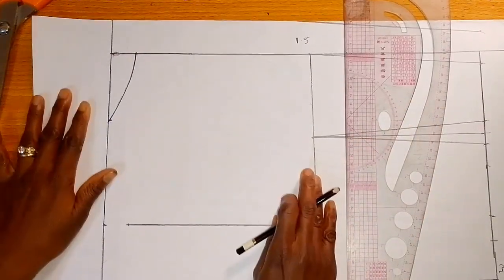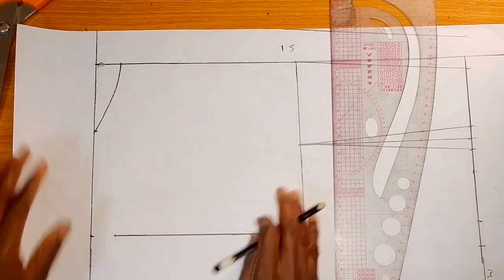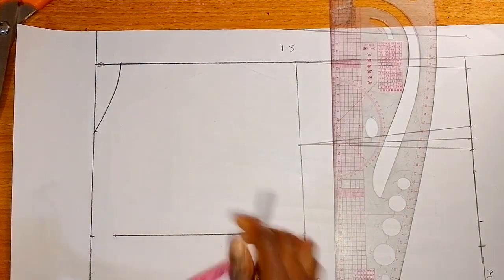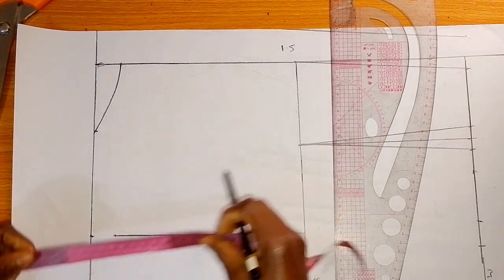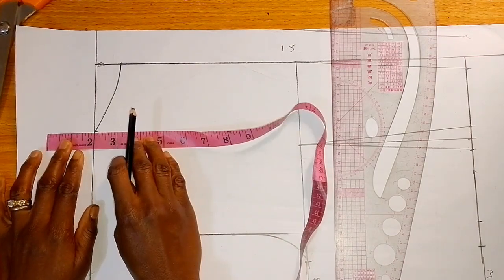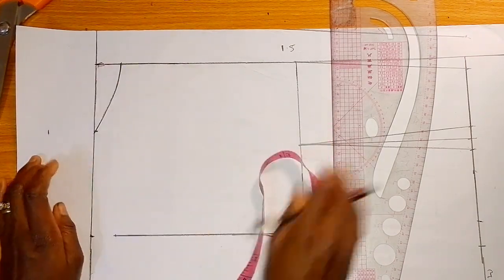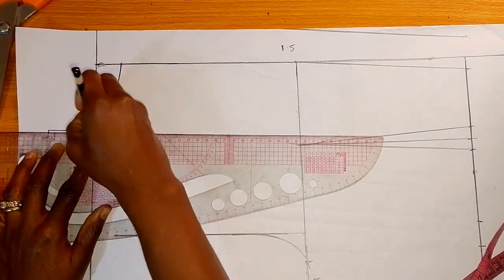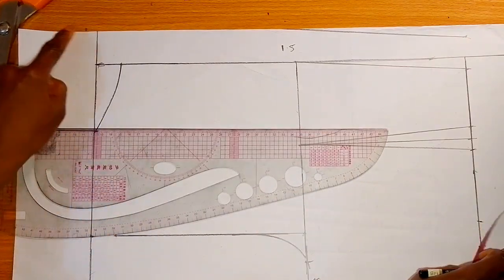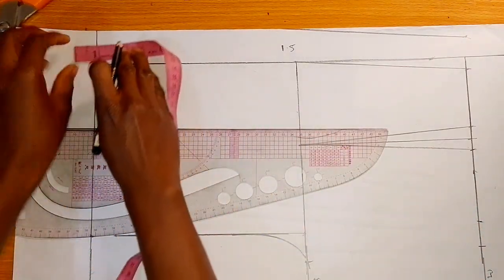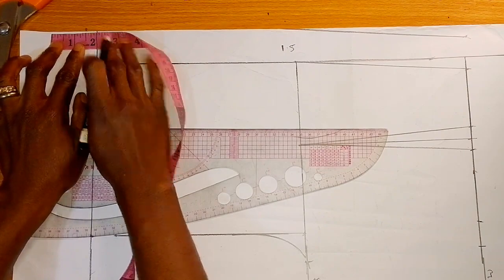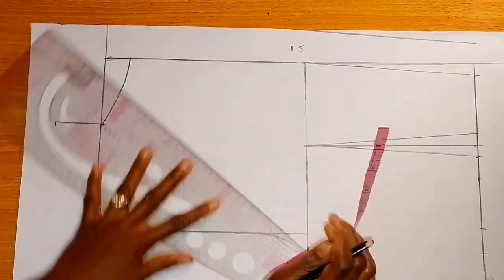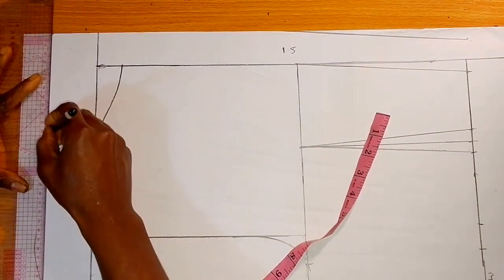Next, I'm going to insert the height of the built-up collar, which is 2 inch, and I'll insert it at this neck width point like this. After doing that, I'll draw a straight vertical line with my ruler like you see me doing in the video. Next, on the center back, I'll go up by 2 inch like this and mark, after which I'll square up the neckline with my ruler like you see me doing in the video.